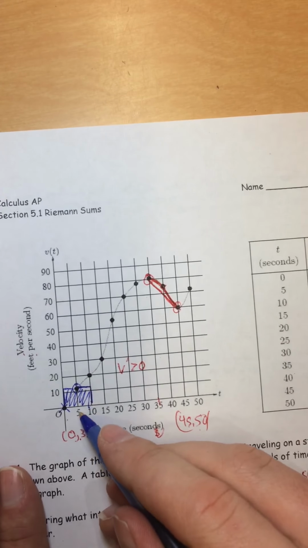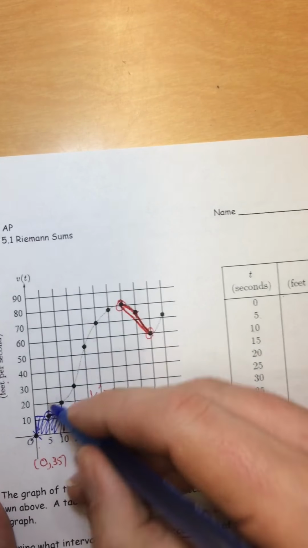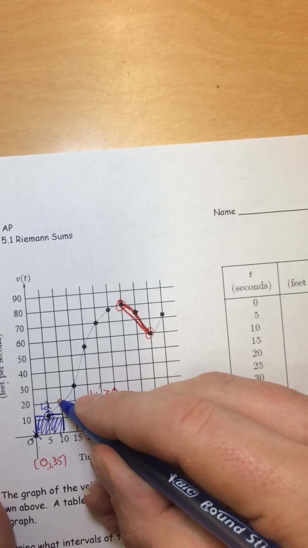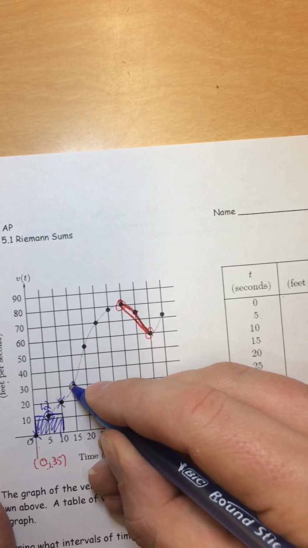This data point at t equals 5 had a height of 12. We skip this one and we go to the next one.